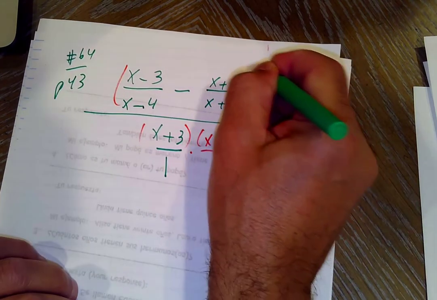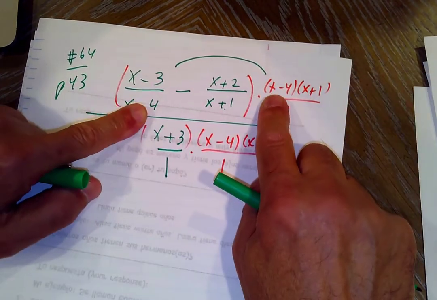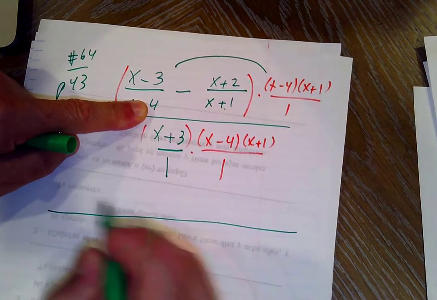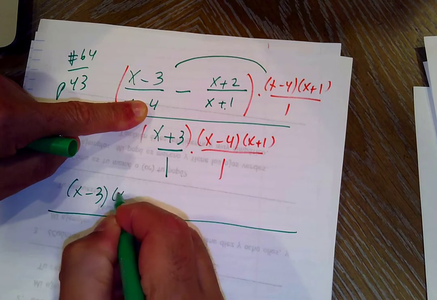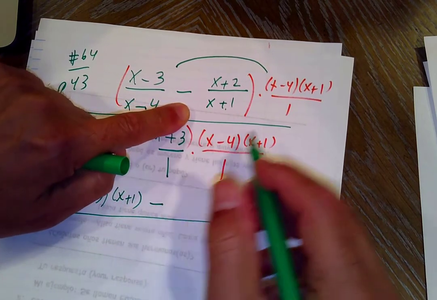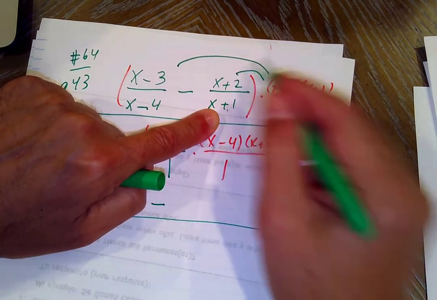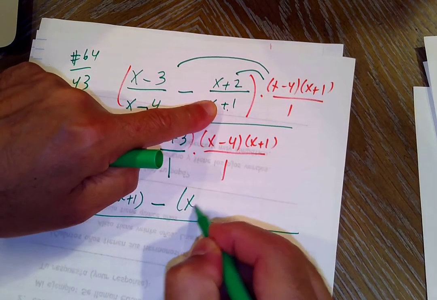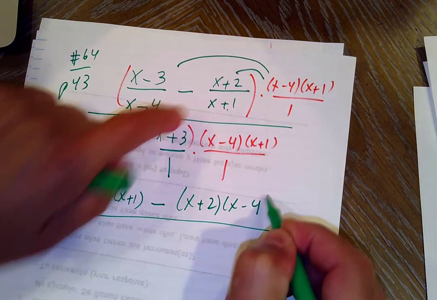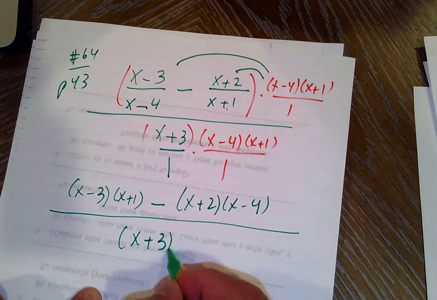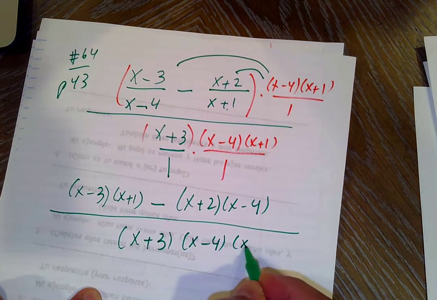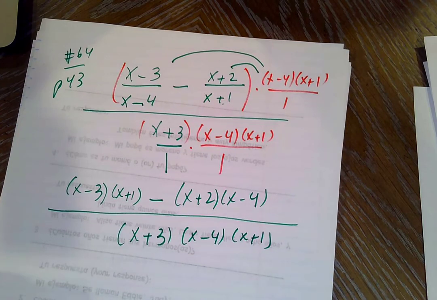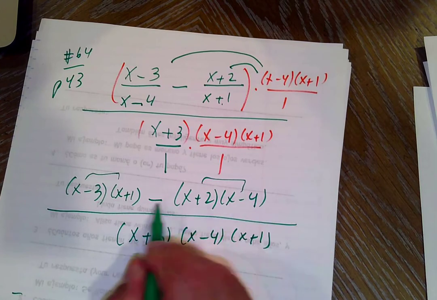So we distribute, this is going to clear out x minus 4, and you're going to have x minus 3 times x plus 1 over 1. When you do that, you're going to cancel out x plus 1, so you have x plus 2, x minus 4. Don't forget the negative up front. And at the bottom, it's already factored for me, and nothing will cancel out. So now I got to do some work. I got to FOIL, and then distribute the negative.